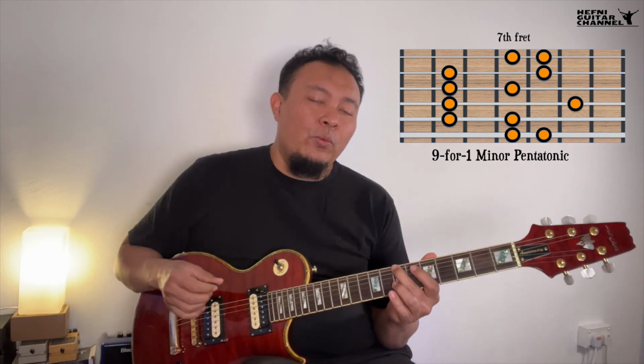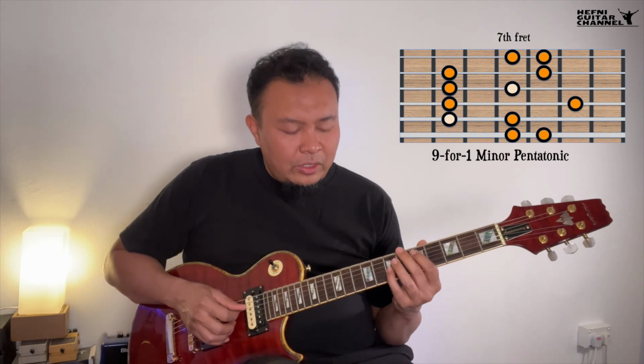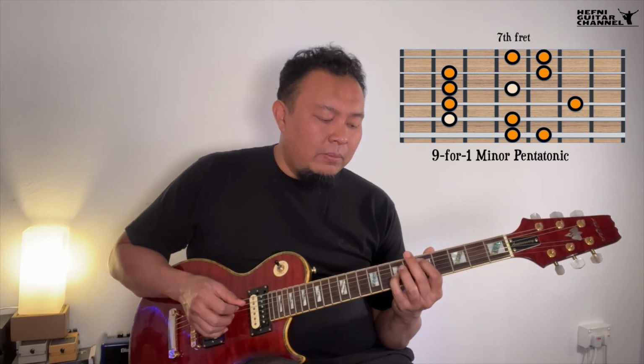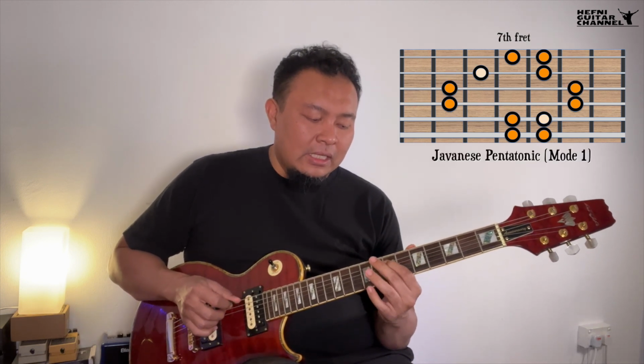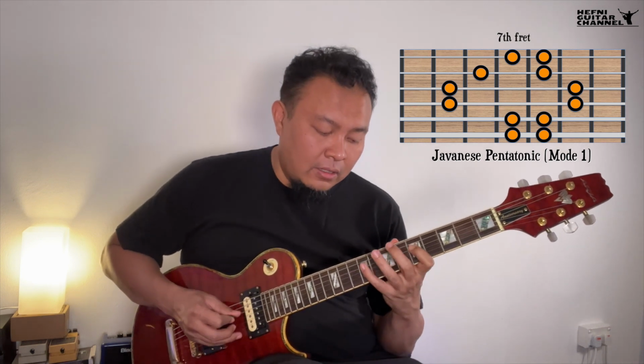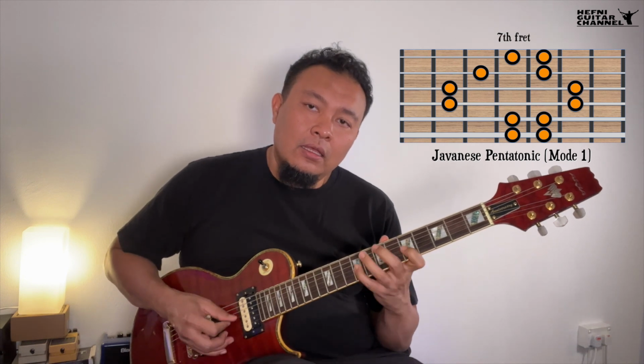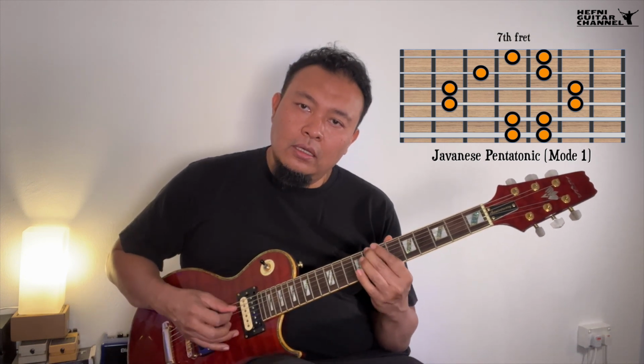But what we are going to do now is take the minor third and move it up 3 frets. By doing so, it overtakes the E note. So what we get is this shape. Again, very exotic sounding. How do we use this scale? It sounds, to my ears, very Indonesian, very Javanese.